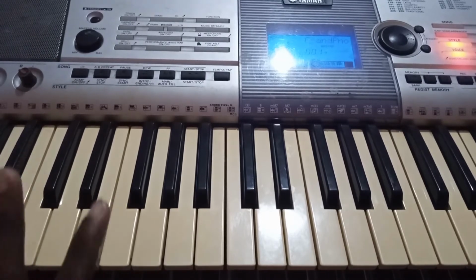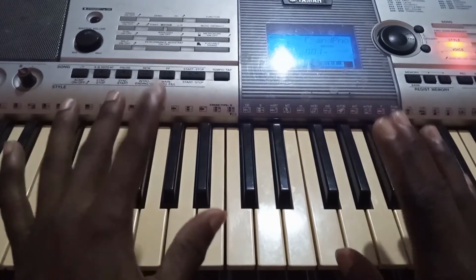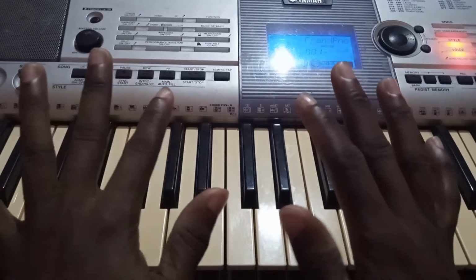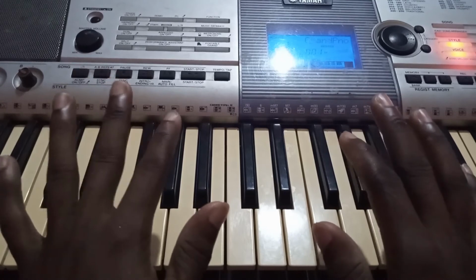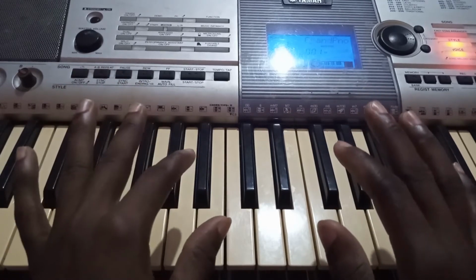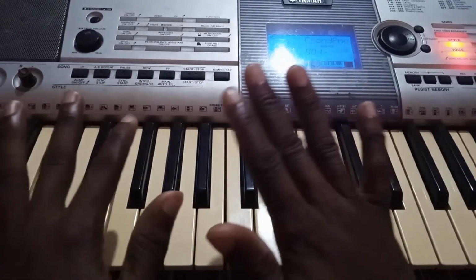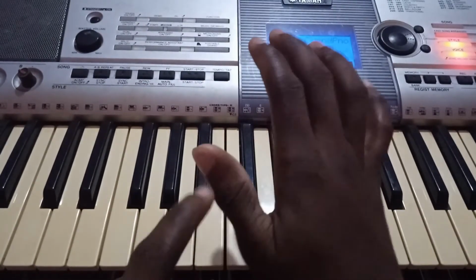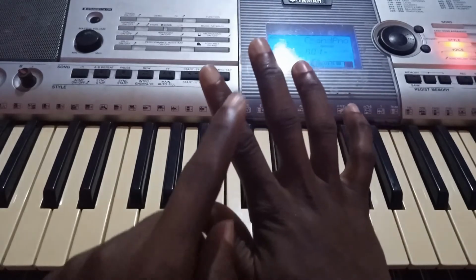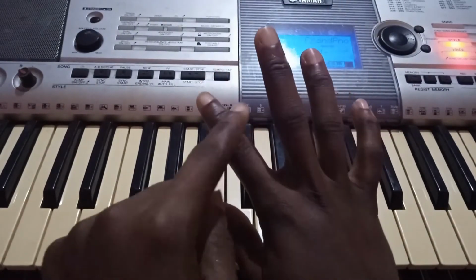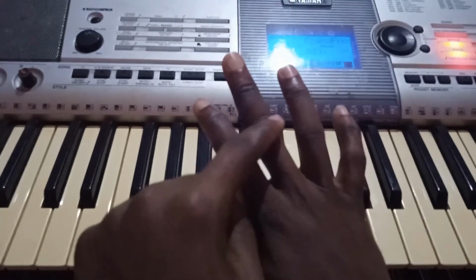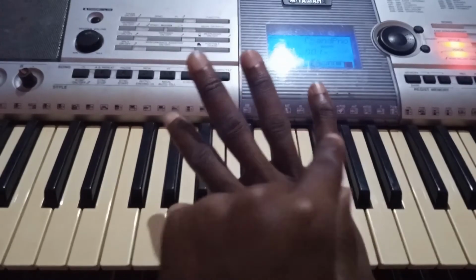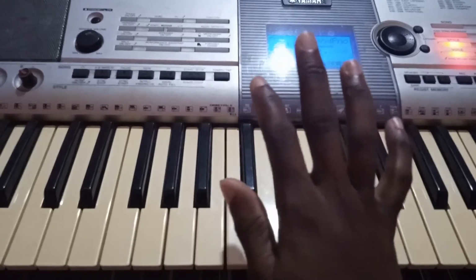So now let's quickly go into the right fingering on the keyboard. When you place your hand rightly, it also affects how you play. So now I'm going to number the fingers. My thumb will be number 1, followed by the second finger number 2, followed by the middle finger number 3, followed by the ring finger, which is number 4, followed by the last finger, which is number 5.